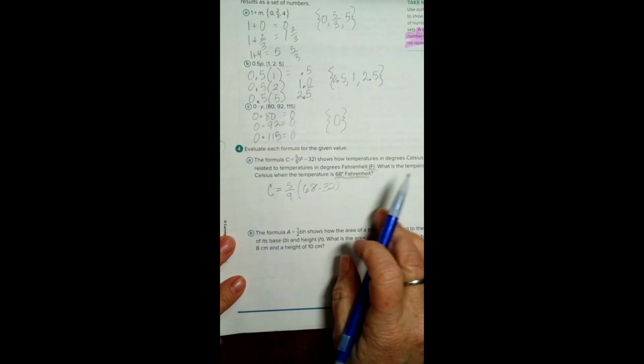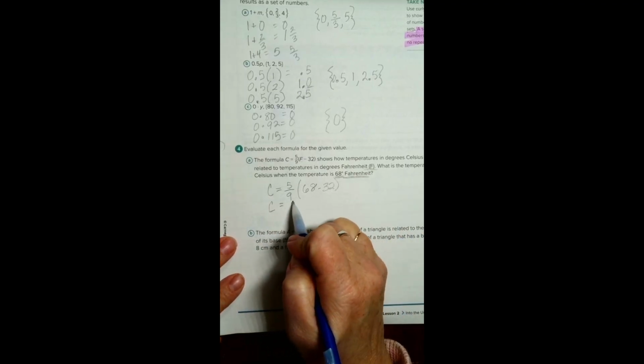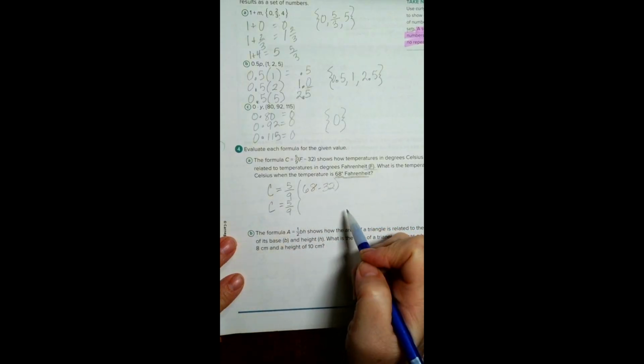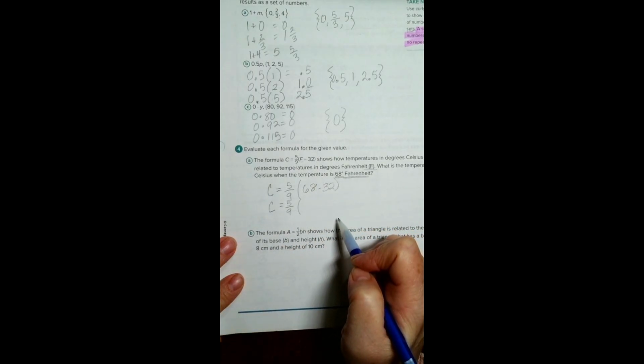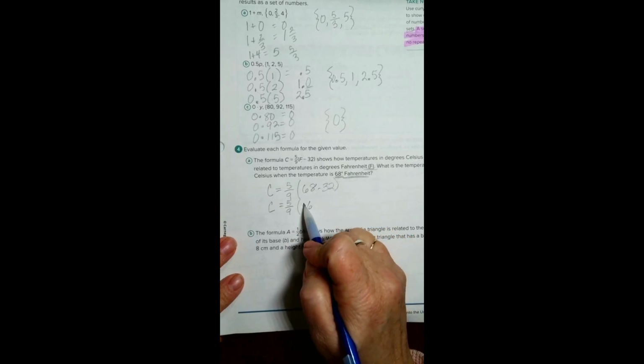So we're going to do what's inside parentheses first. I'm rewriting everything else. So C equals 5/9 times 68 minus 32. So the 8 minus 2 is 6. 6 minus 3 is 3. So we have 5/9 times 36.